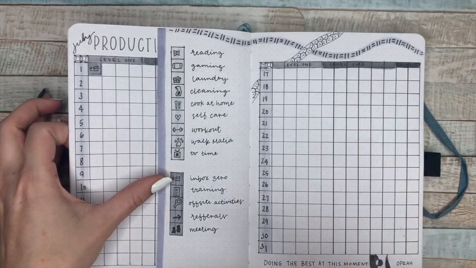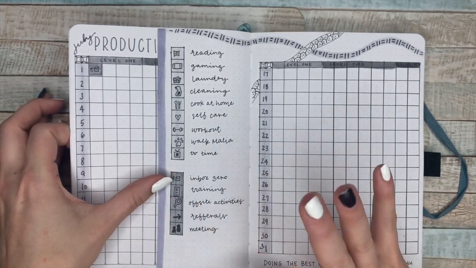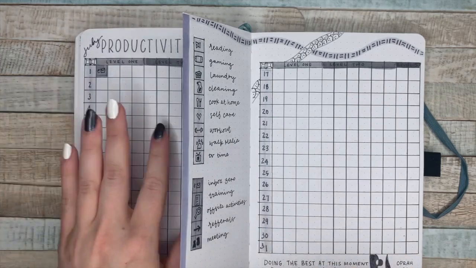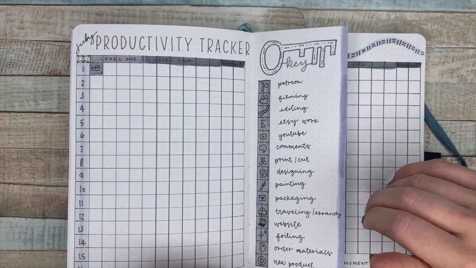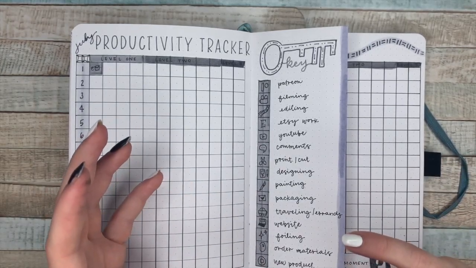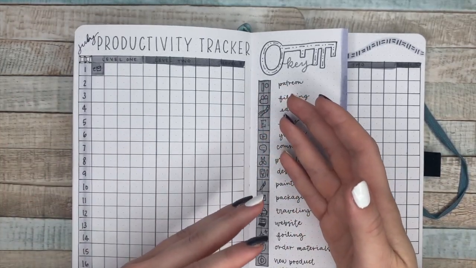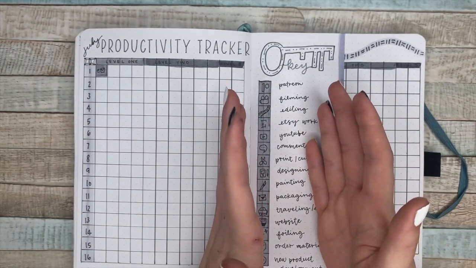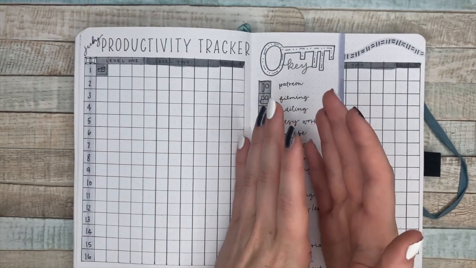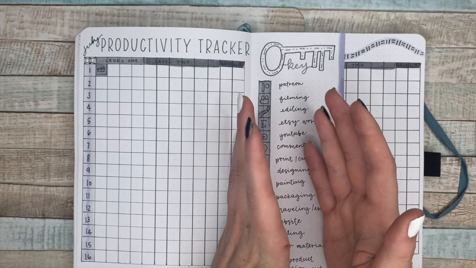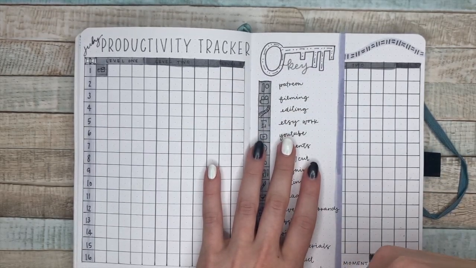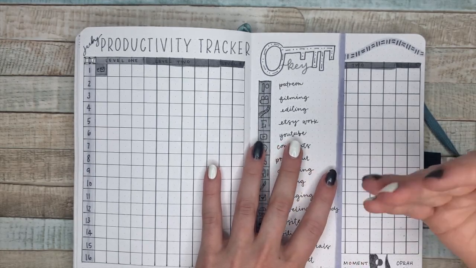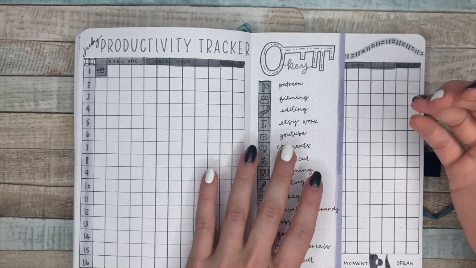So I do have a whole video about this from last week, so I will link that. And then the Boosted Journal has a great video about all the ins and outs of this tracker. He also has not only the levels, but he has like a pre-planning part of his productivity tracker that helps him when it comes to prioritizing and daily tasks. I personally decided not to use that for my productivity tracker, but that is also a really good method.